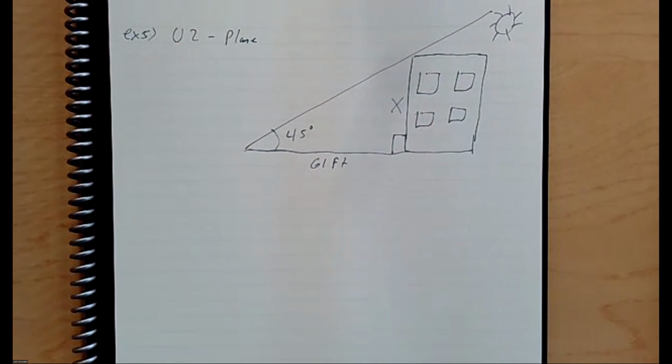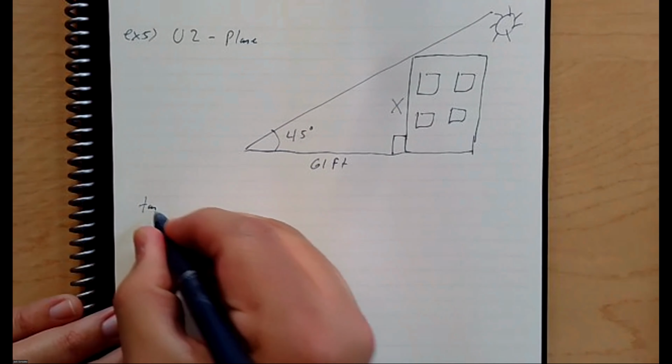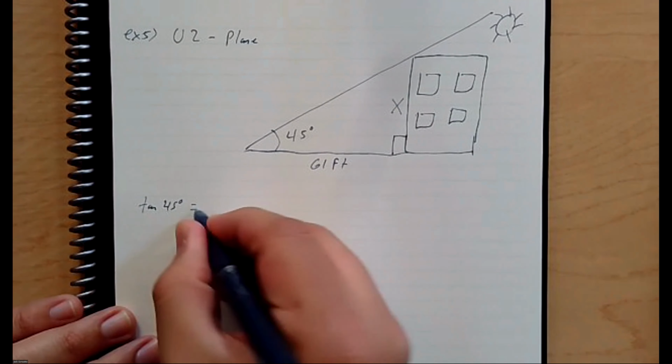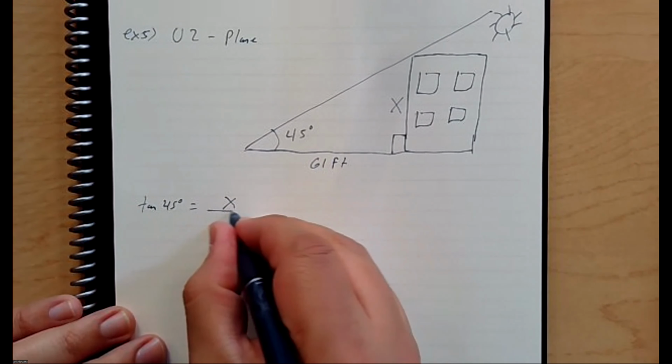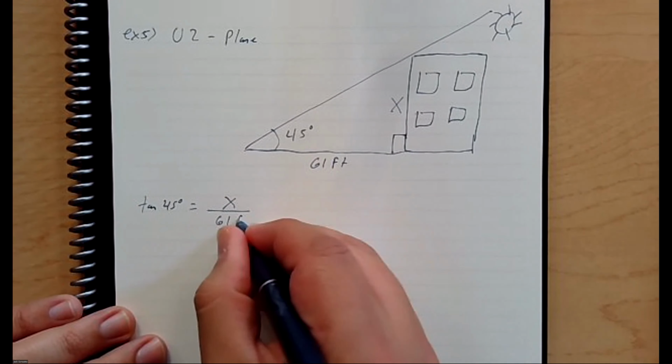What trig function would you use to solve for x? Yeah, I think tan is the best choice. So if I do tangent of 45 degrees, that would be equal to x over 61 feet, right?